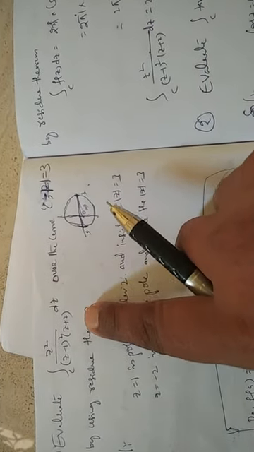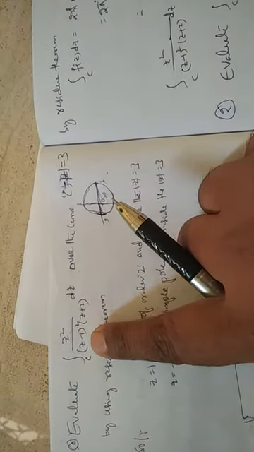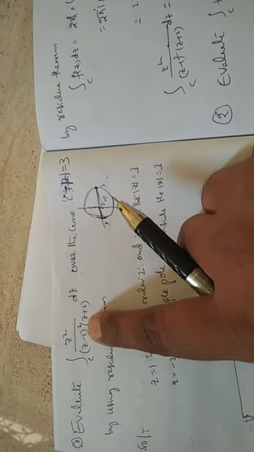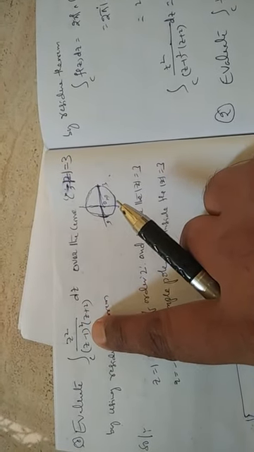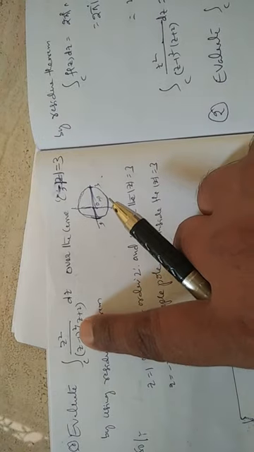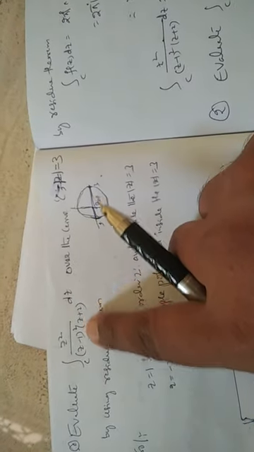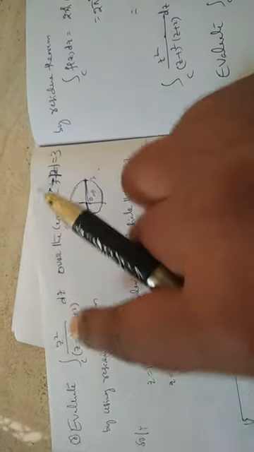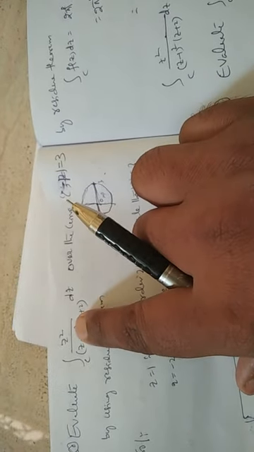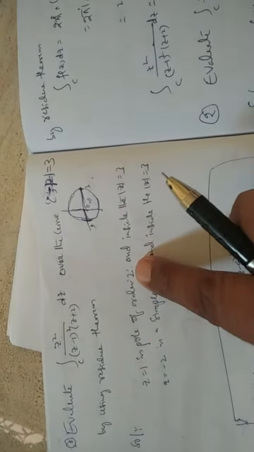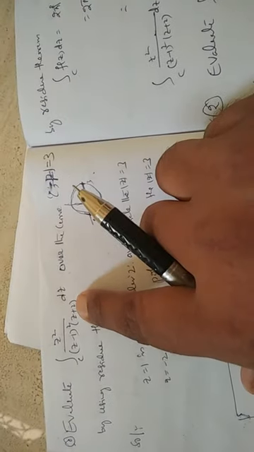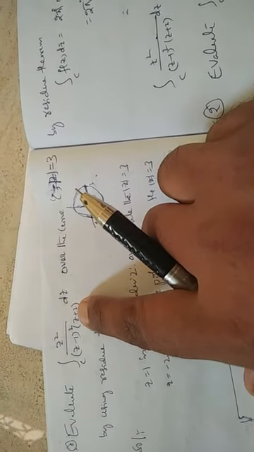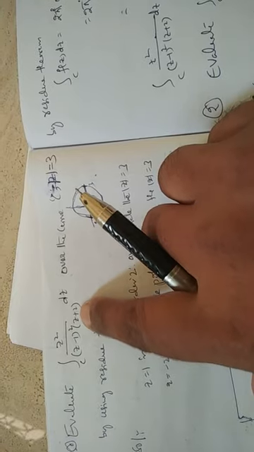Since we have (z minus 1) whole squared, the power is 2, so it is a pole of order 2. Then z equal to minus 2 is also a singular point with only power 1, a simple pole, or pole of order 1, both are the same.